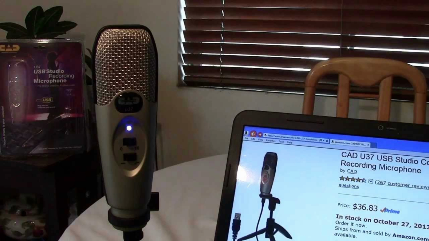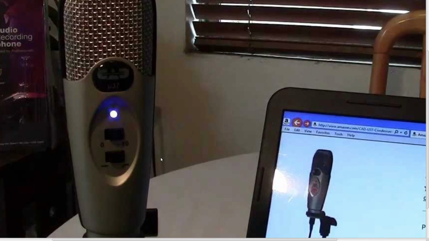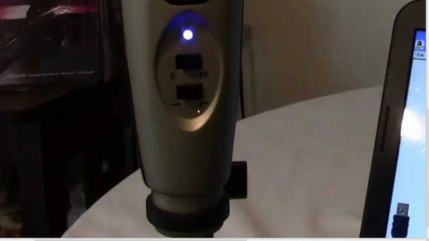But anyway, this is a really nice little microphone. It's got two switches on the front. One of them is a 10 dB pad, which makes it about half as sensitive as it normally is. That's in case you're recording loud voices or loud instruments. You can switch that in. It makes the levels a little bit easier to manage. And then it also has a filter on it where you can essentially cut the bass. So that's what that looks like right there.